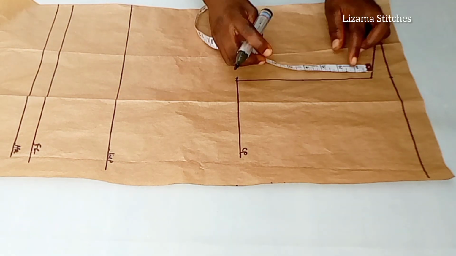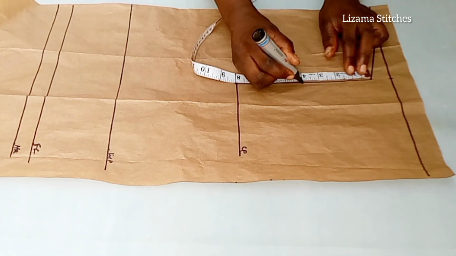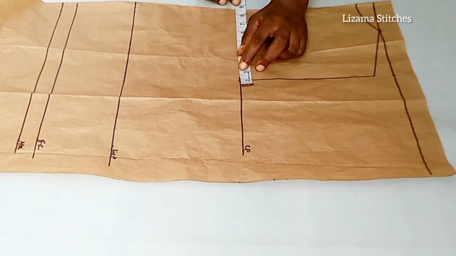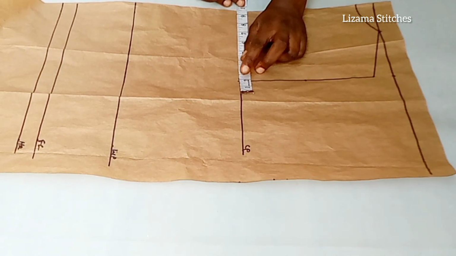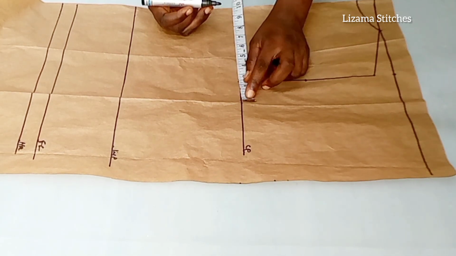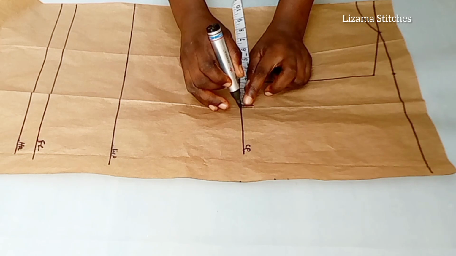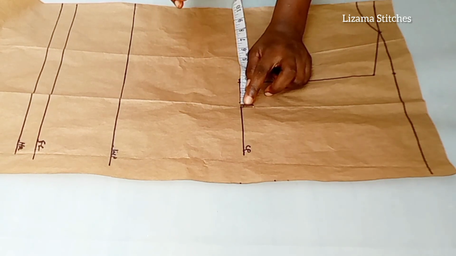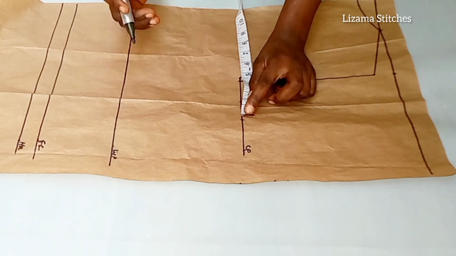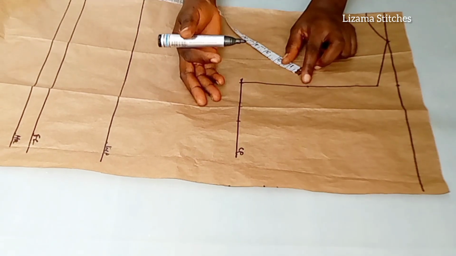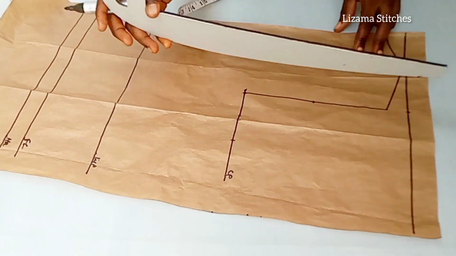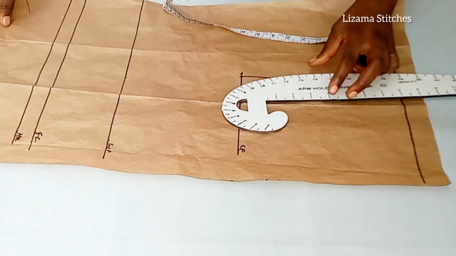So the next thing I'm going to do is to find the midpoint of this line. This is the midpoint of this line. Now on my chest point, I'm going to take my bust measurement. My bust circumference divided by 4 gives you 9.5 inches. And I'm going to use ½ inch for ease plus 1.5 inches seam allowance. So I'm going to connect this point to this point with my armhole curve, just like this.